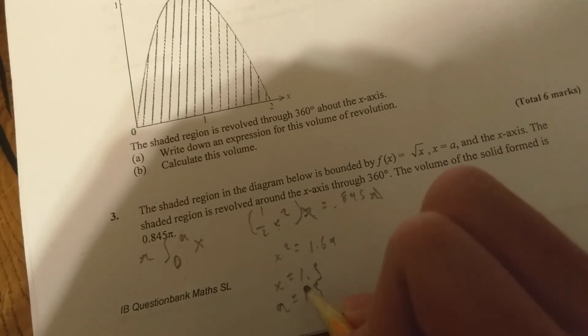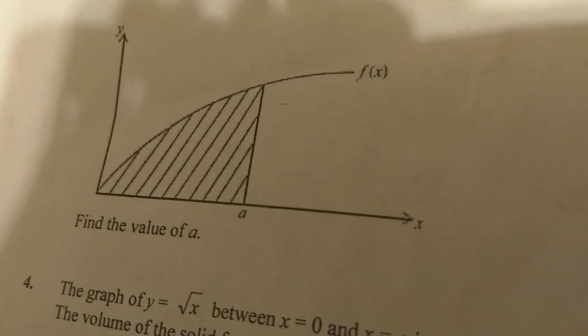And then just trust me, that's what the problem is looking for. Let me just flip the page as proof. See, find the value of a, and the value of a is 1.3. Let the camera focus. There we go.